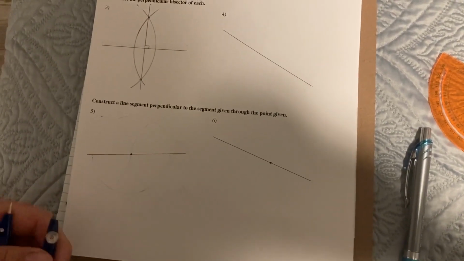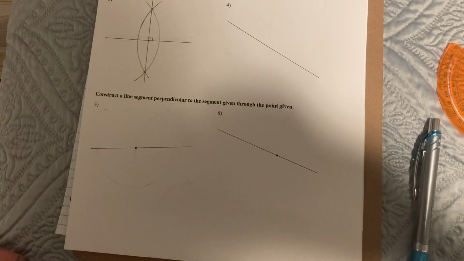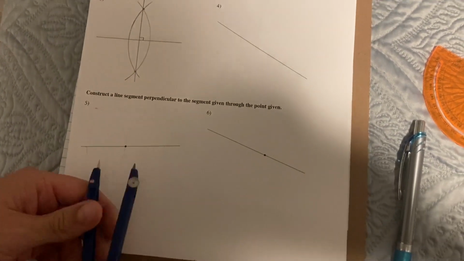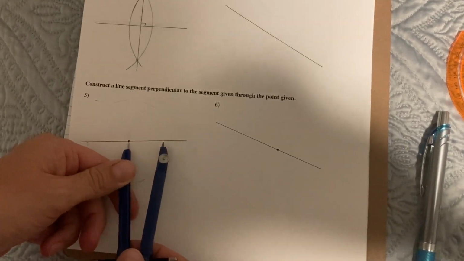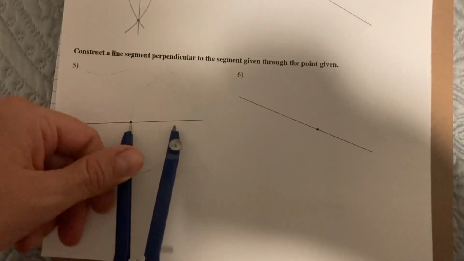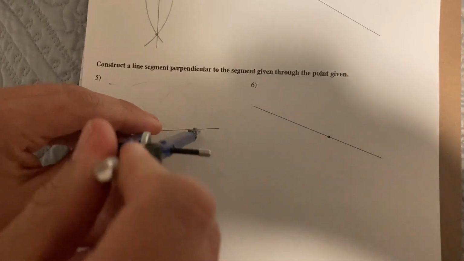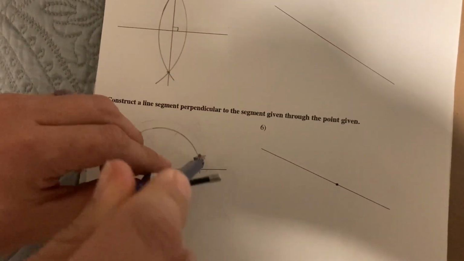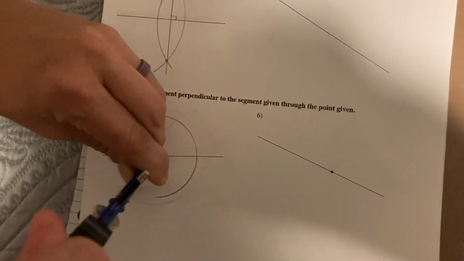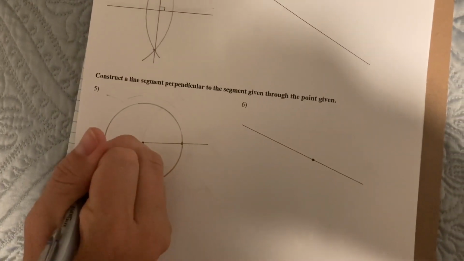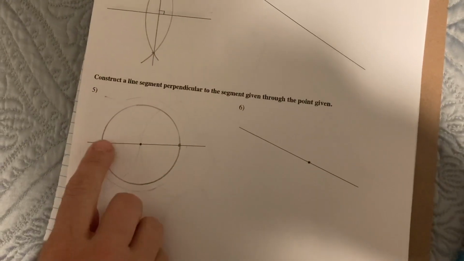Okay, construct a line segment perpendicular to the segment given through the point given. So we're going to put our point of the compass on the point of the line segment, and we're just going to draw a circle. It doesn't actually have to go all the way around. Basically, you're looking for a point that is equidistant on each side. This segment is equal to that segment.